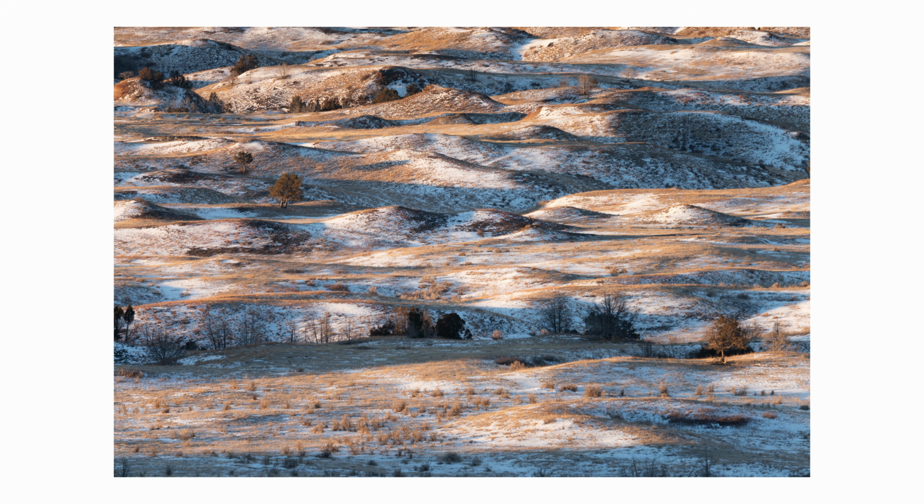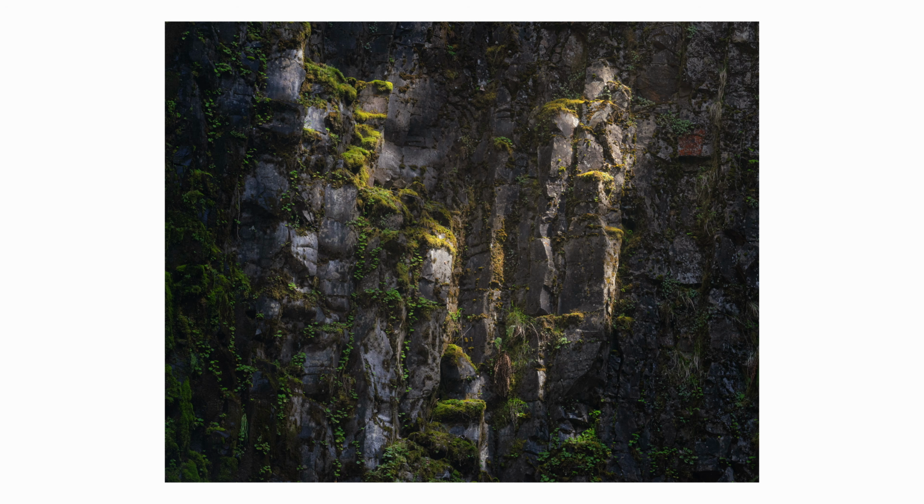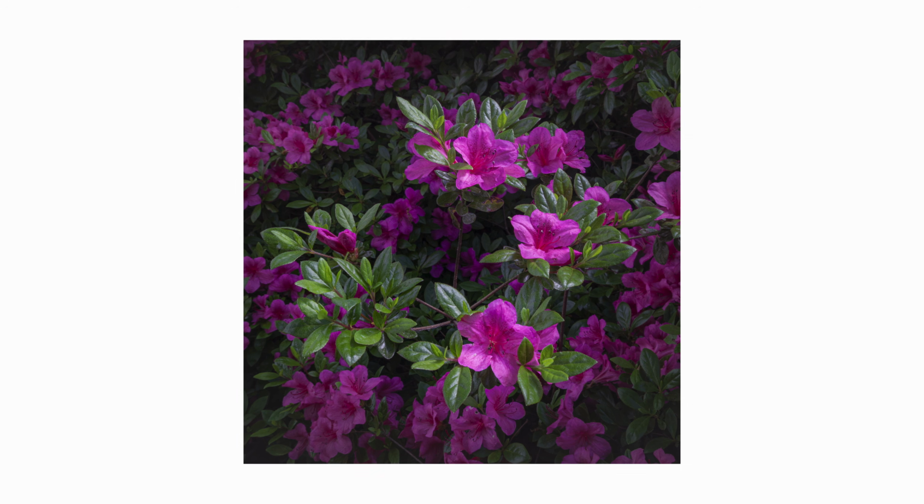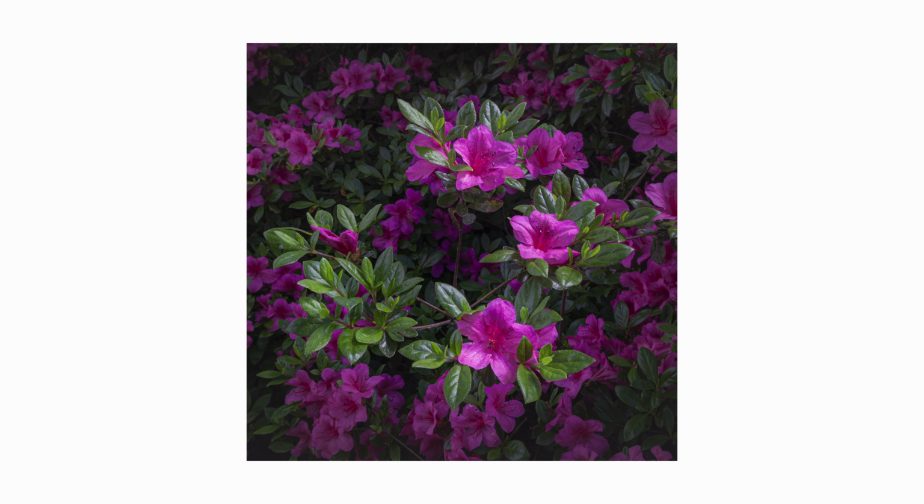They create structure, harmony, and rhythm in a world that often feels unpredictable. When your viewer connects with that order, they're pulled into your image. The more you practice finding patterns, the more you'll start to see them everywhere. They're the building blocks of powerful abstract photography, and mastering them can elevate your images to the next level.